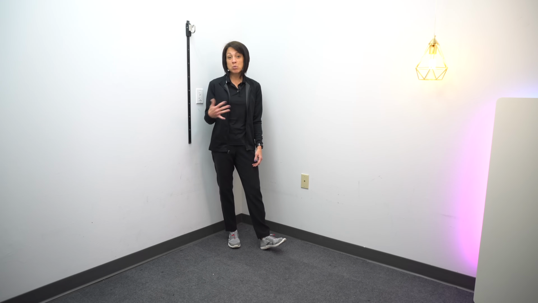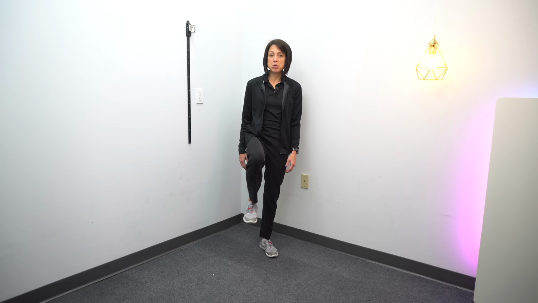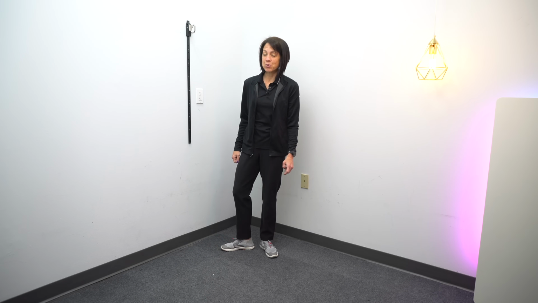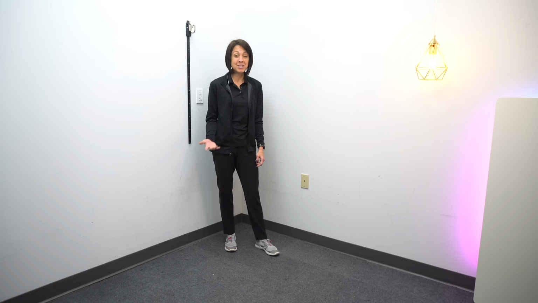Why is that important? We're going to go through some exercises to dissociate, meaning that your right leg and your left leg need to be able to do opposite movements at the same time. All right, now let's talk about that external rotation, because they usually do go together.